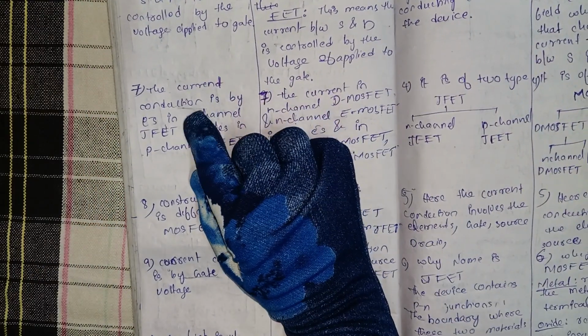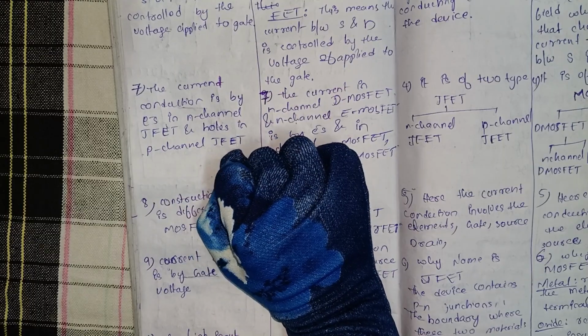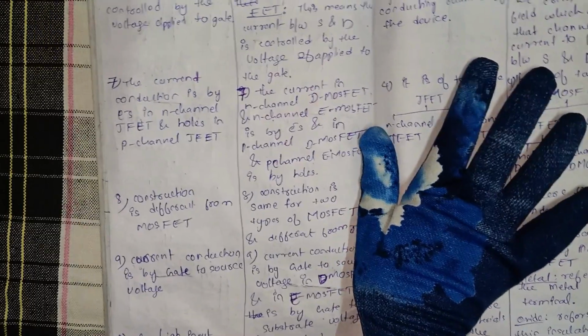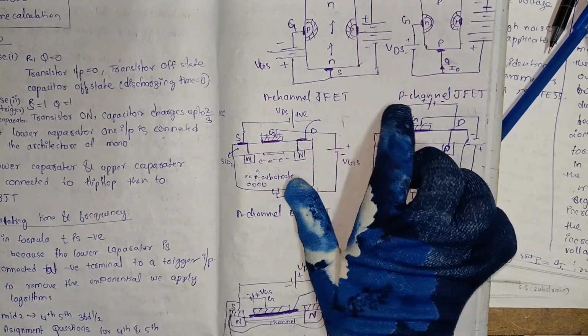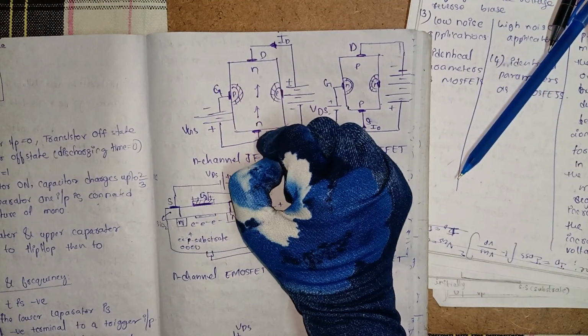Here the current conduction is by electrons in N channel JFET and holes in P channel JFET. So here are the N channel JFET and P channel JFET. Here the electrons are moving from source to drain.